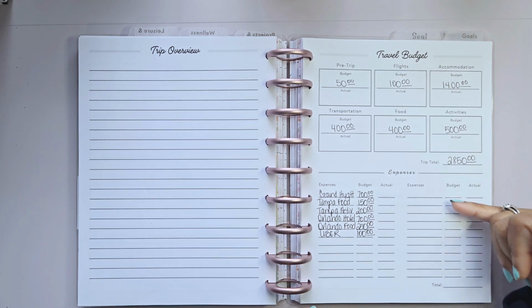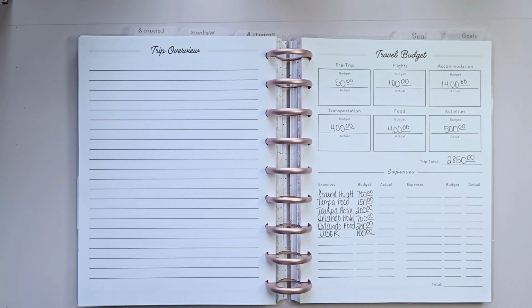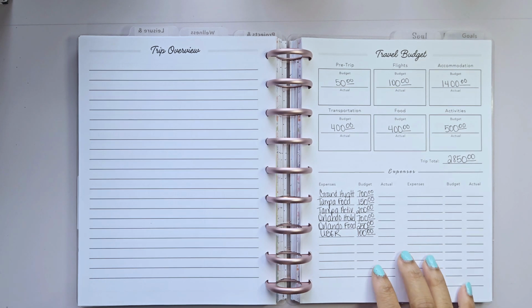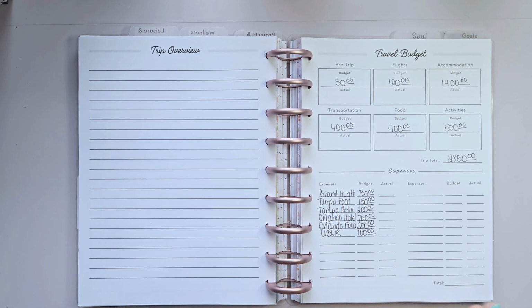This section is very different from what, if you look at Live Love Posh's planner, this section is similar, but it's very, very different. I like to put my expenses, but I have to have budget and actual. Like that's a thing for me. So I don't know yet how I'm going to use this.